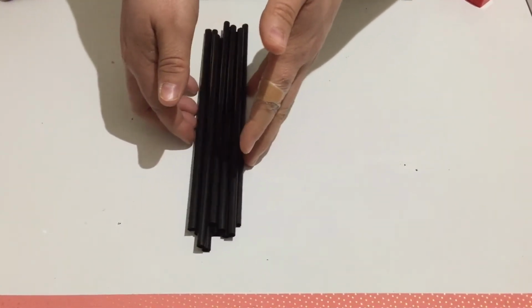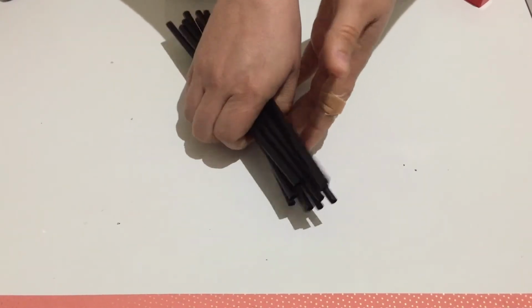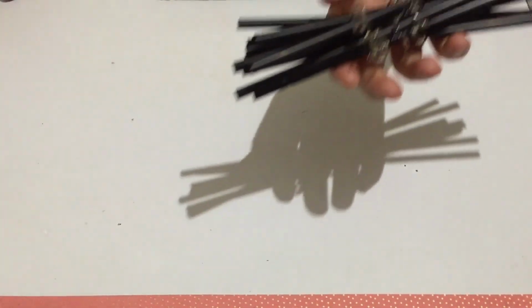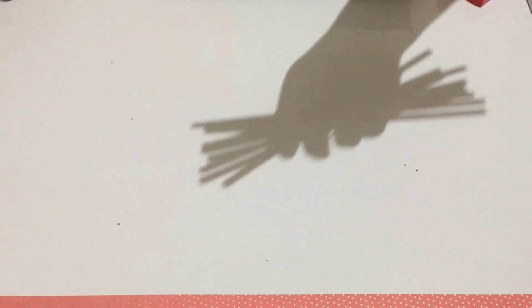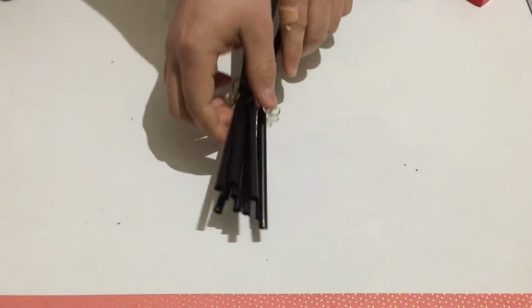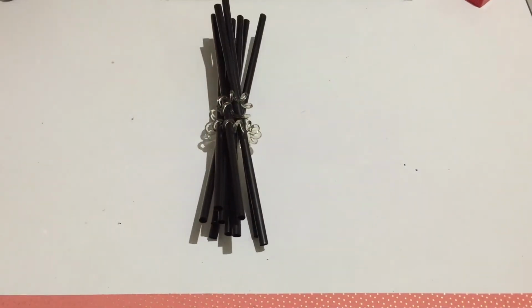We're going to make a pile. You could also use a rubber band or a hair tie, and you could bundle it up. So that way, we could say, I have a group of 10 straws. I know that this is my group of 10.